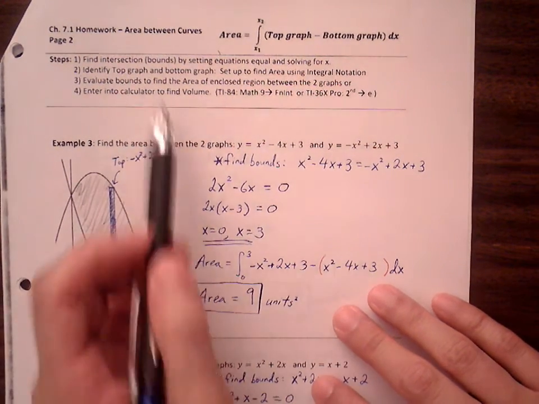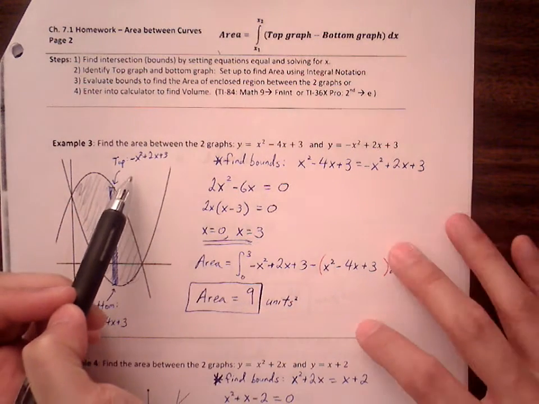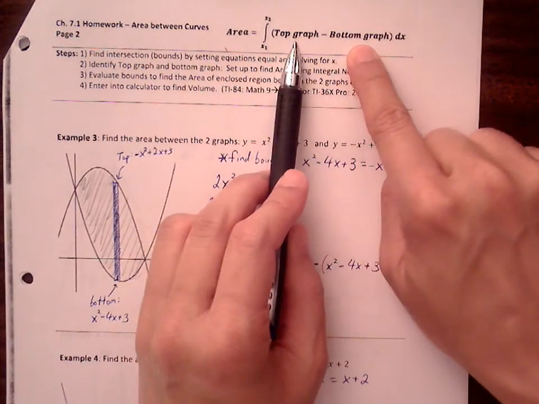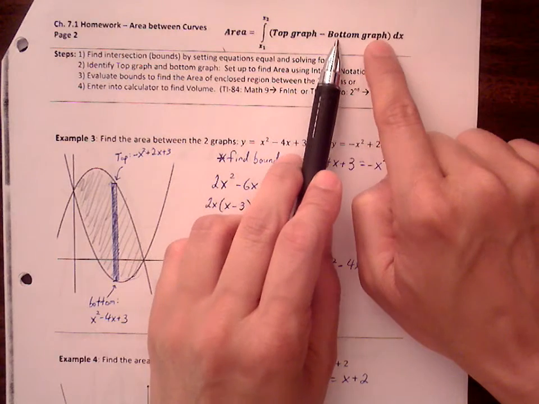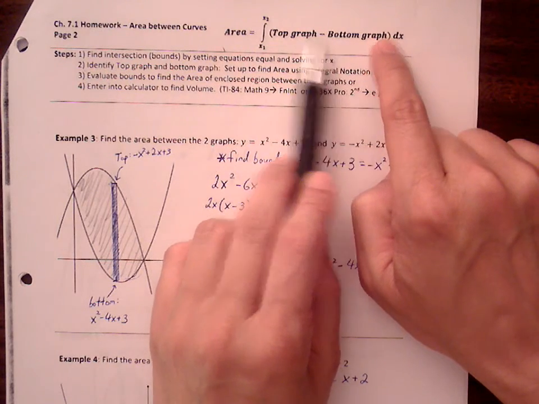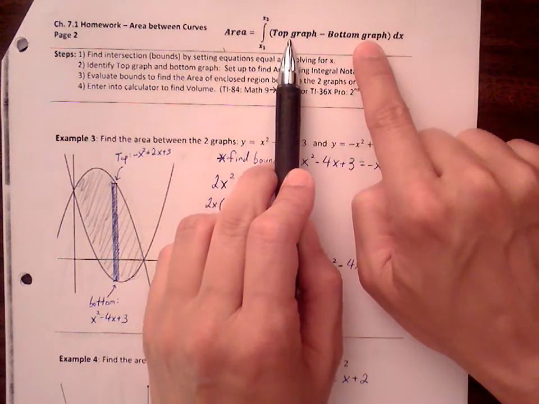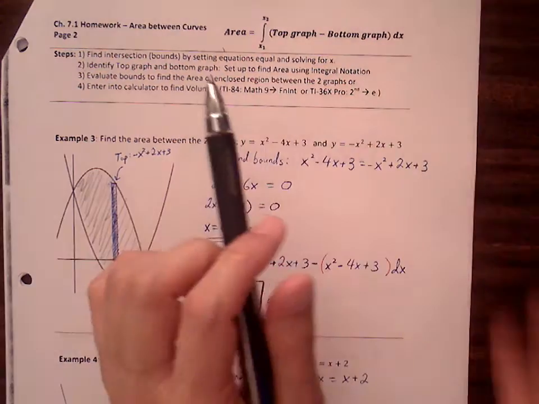Okay. And then once we have our top graph and bottom graph, basically our work is pretty much done. We just have to put it into a formula. Make sure you close off your bottom graph with a set of parentheses, your left bound followed by upper bound, and then the rest just goes in your calculator. Okay, so let's walk through number 3 here.